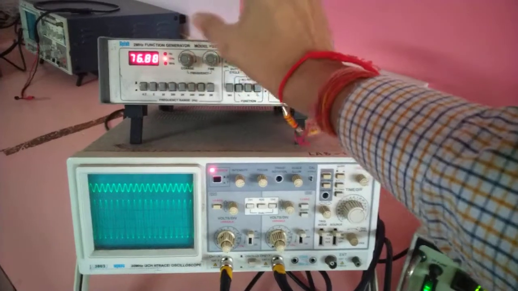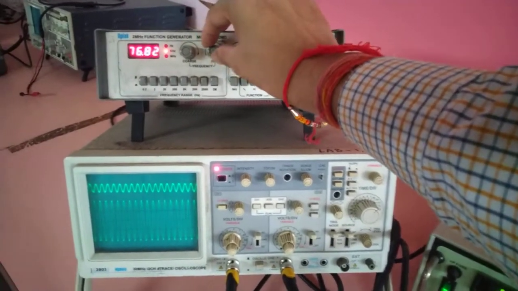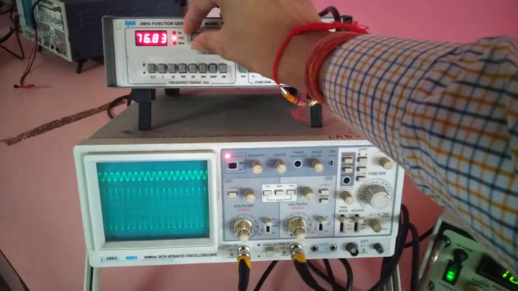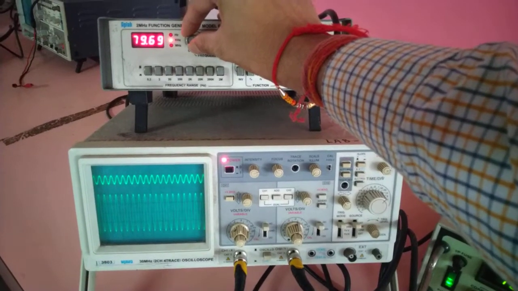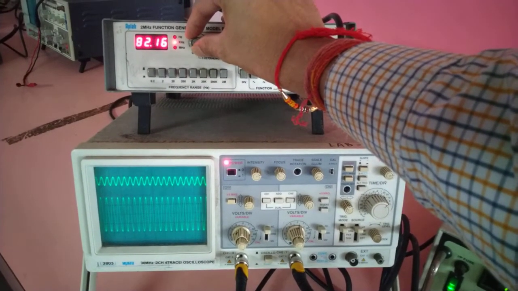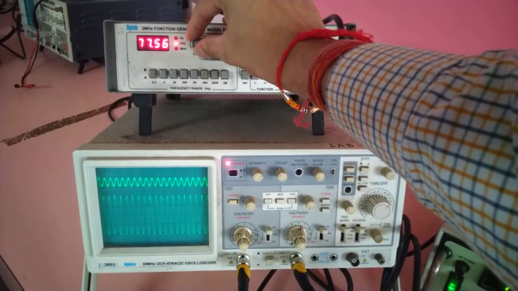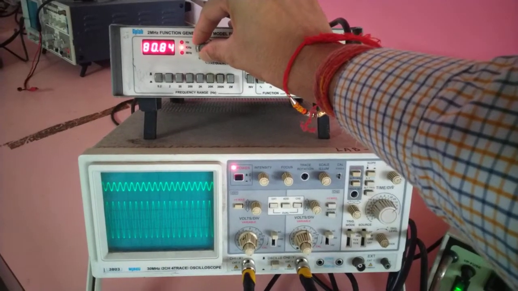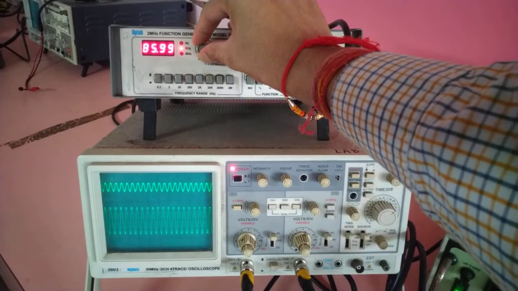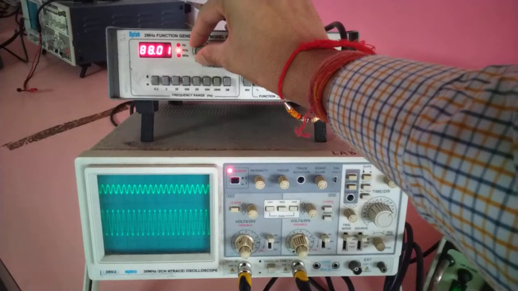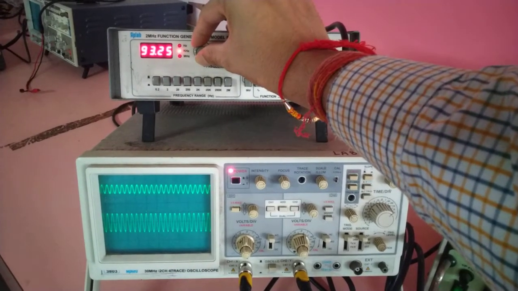So near about 74-75 kilohertz we are getting practically the resonant frequency, and if we increase the frequency beyond that, say at 80, the voltage reduces, at 85 the voltage reduces further.